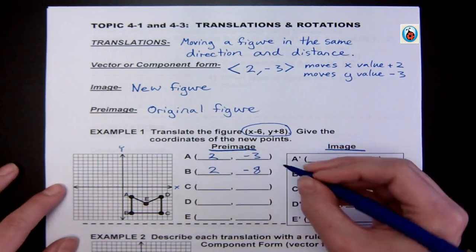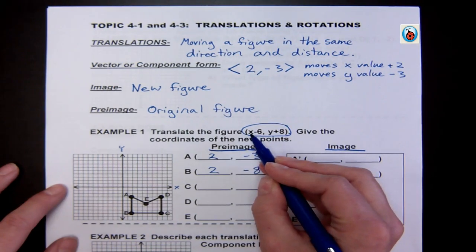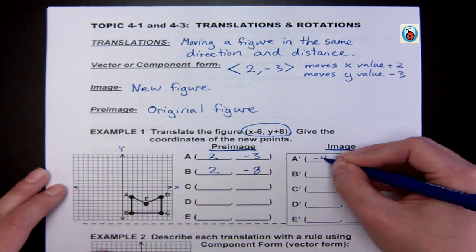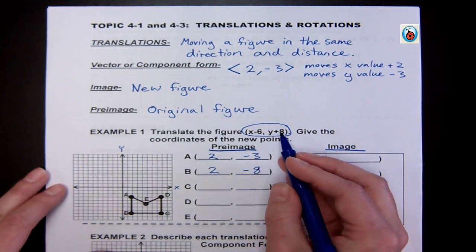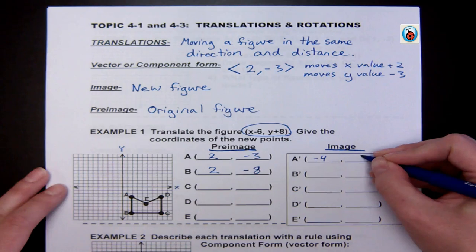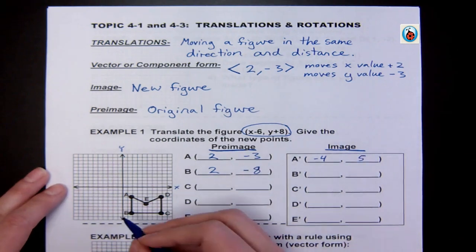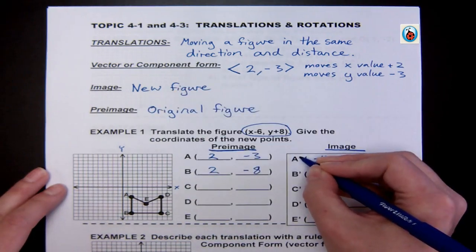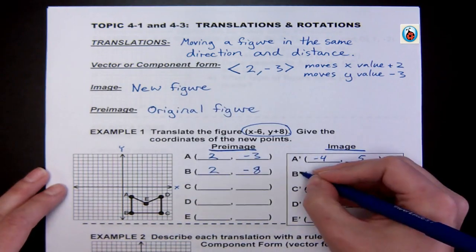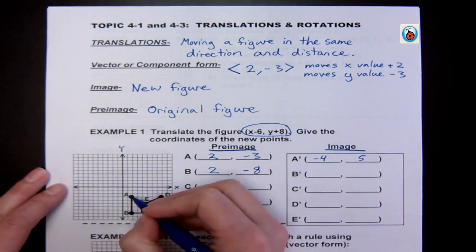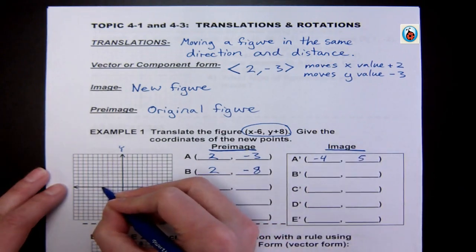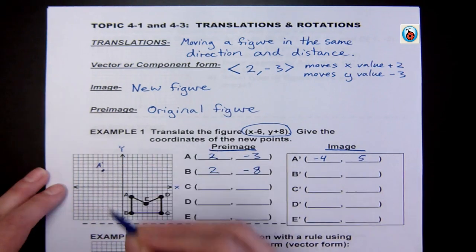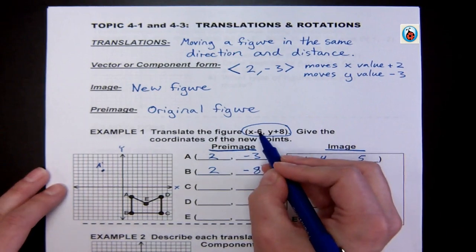All I'm doing, if it gives me a translation in this format, is taking my x and subtracting 6 to get -4, and taking my y and adding 8 to get +5. Then I graph the point for my A prime. The image will always have this apostrophe to let you know that is your new image. So I graph -4 and +1, 2, 3, 4, 5, and that is my new A prime.